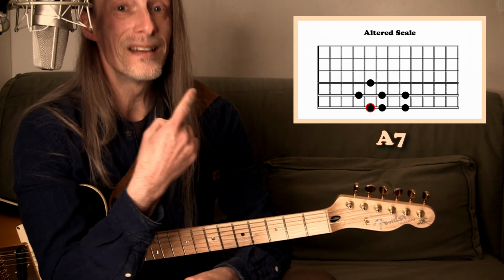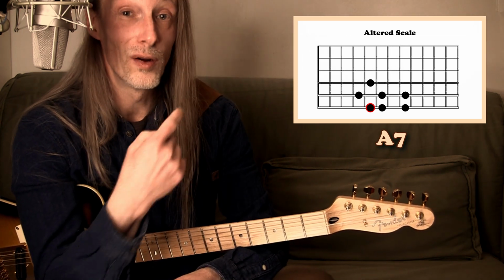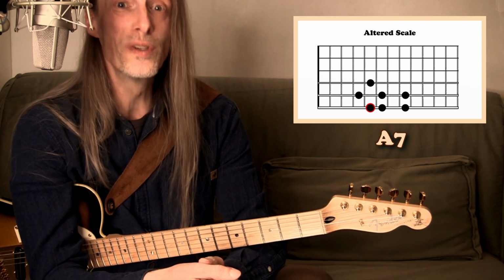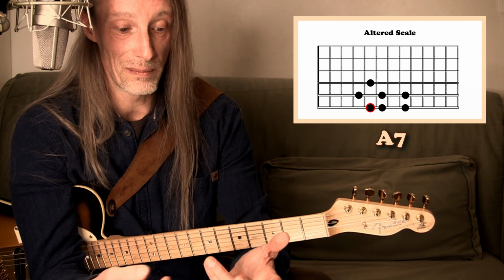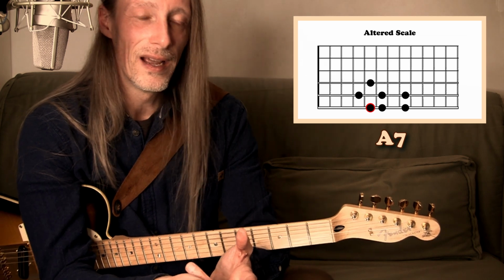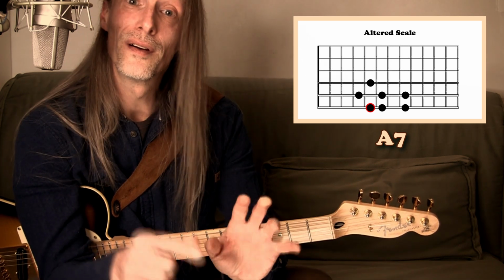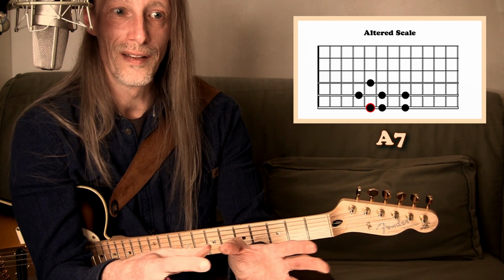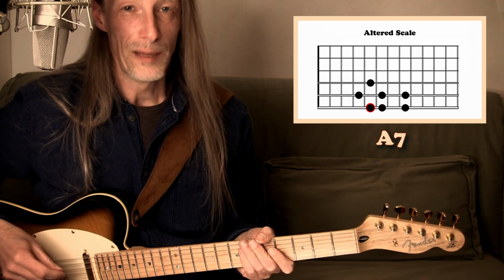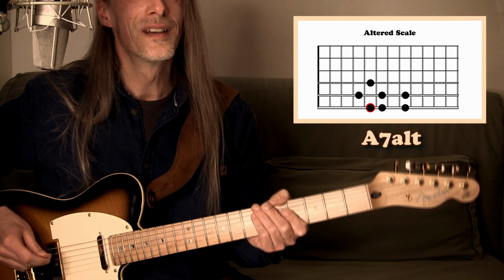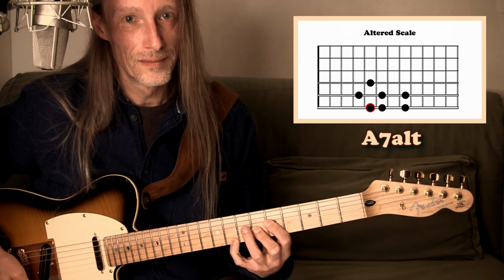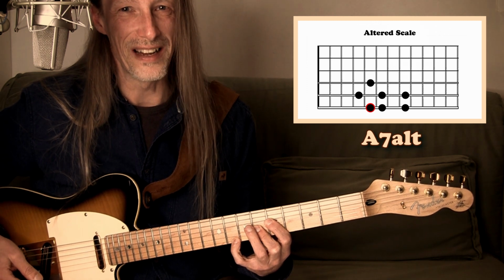So we can play this altered scale, this super Locrian scale, over a dominant 7 chord, and it's a very often used scale in jazz because it's pretty dissonant sounding, and the more dissonance you have on the 5th chord, the greater the tension when there's a relief to the root chord. Let me play this scale over an altered dominant 7 chord. This is the sound that scale actually needs.